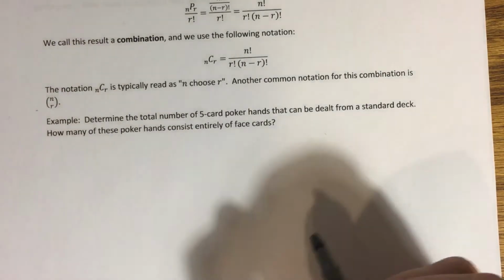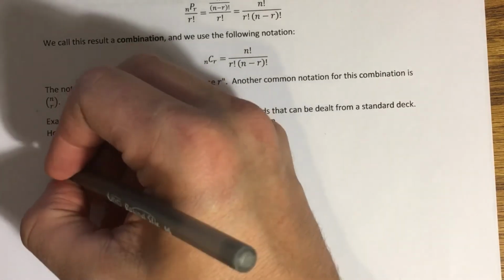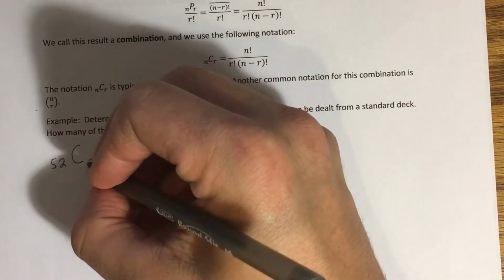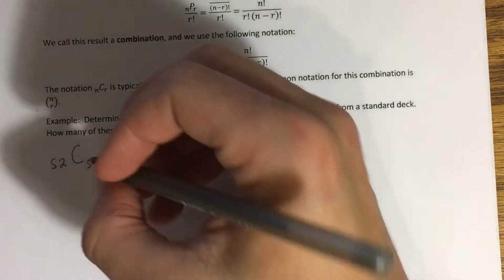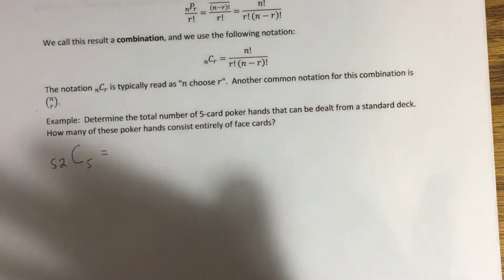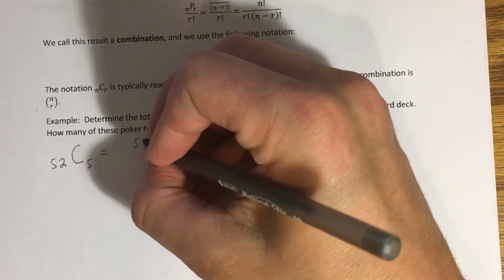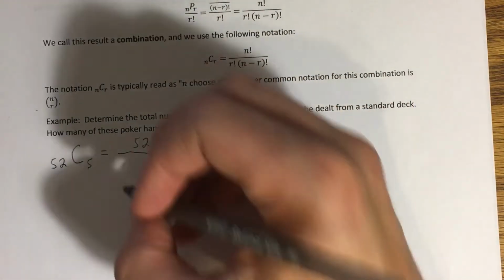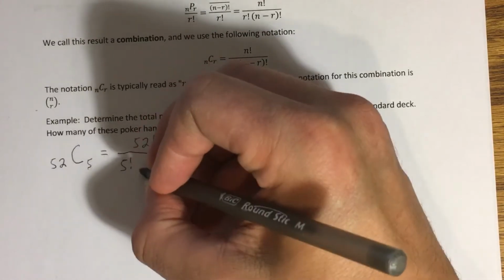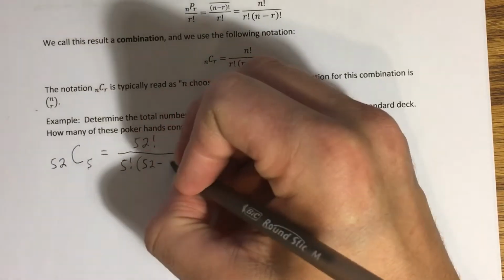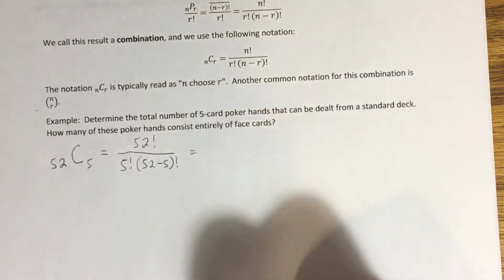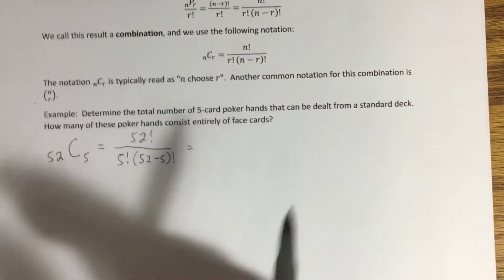So this is a combination problem. Again, 52 cards to choose from and we're selecting 5 of them. And so here's a case where I would use that formula: 52 factorial over r factorial, which in this case is 5 factorial times 52 minus 5 factorial. Remember, don't evaluate 52 factorial explicitly.